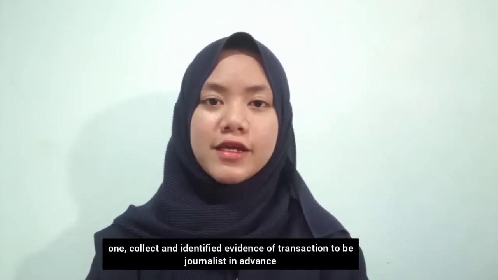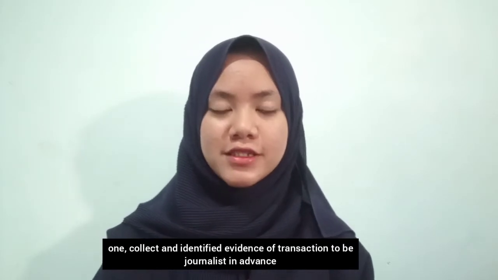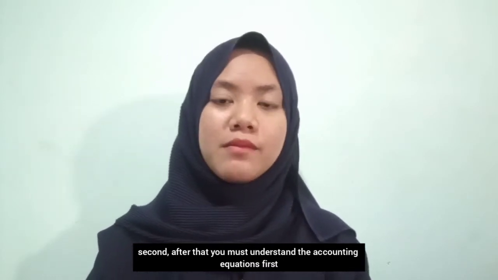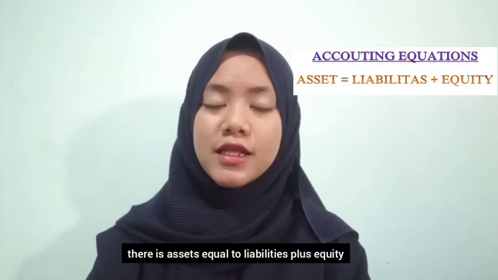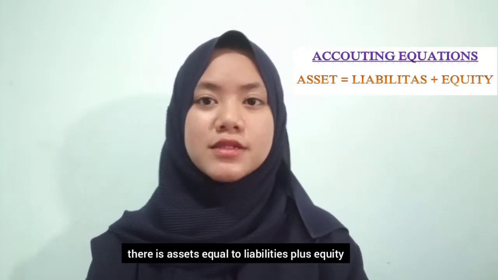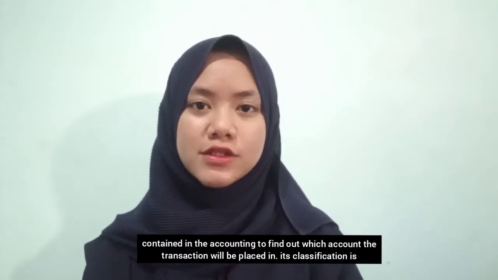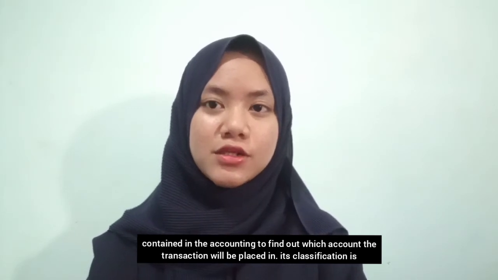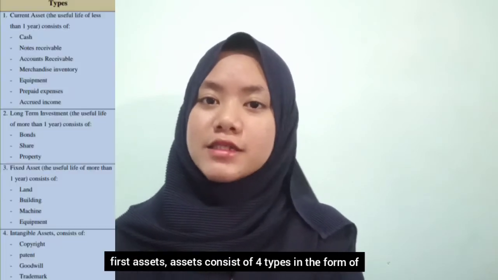1. Collect and identify evidence of transactions to be journalized in advance. 2nd, after that, we must understand the accounting equation first, that is, assets equal liabilities plus equity. Then, one must understand the classification of the accounts contained in the accounting to find out which account the transaction will be placed in. Its classification is: first, assets.